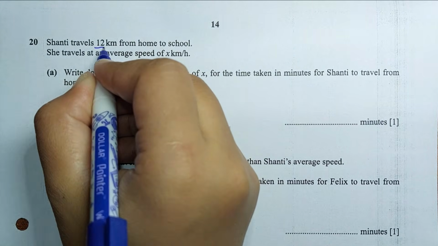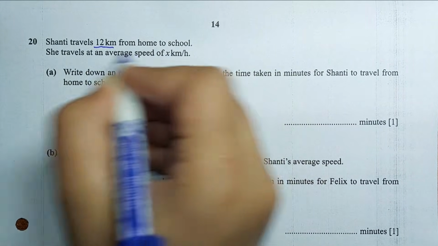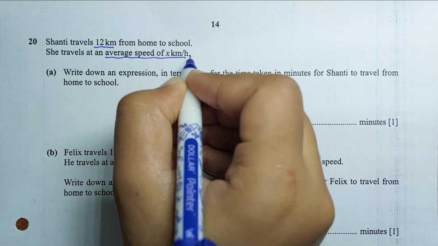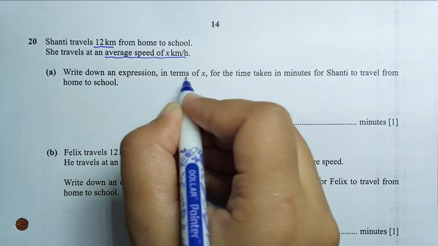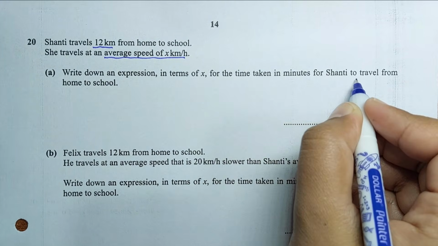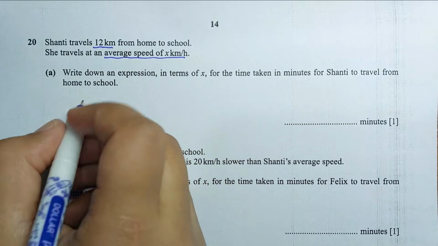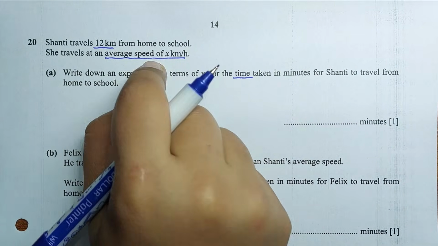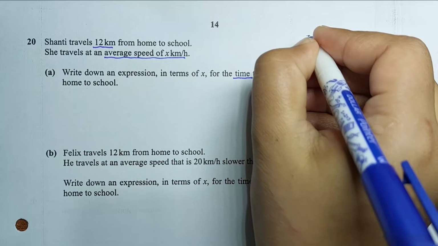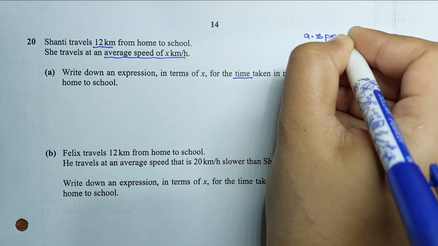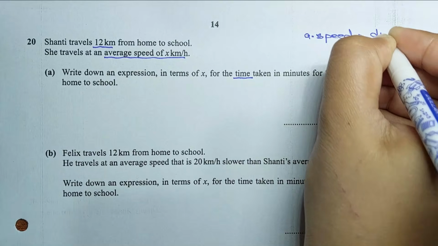Shanti travels 12 km from home to school. She travels at an average speed of x km/h. Part A: write down an expression in terms of x for the time taken in minutes for Shanti to travel from home to school. Okay, so we have to find out the time. We have been given the distance and the speed. So we have the formula that average speed is distance over time.